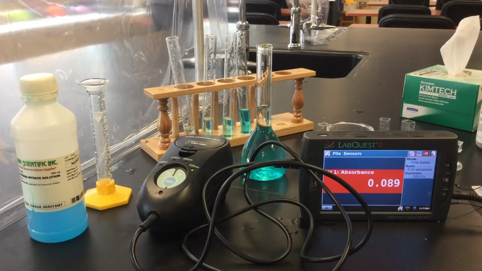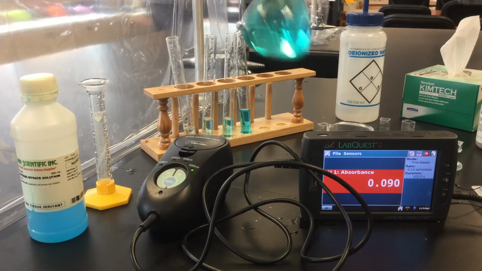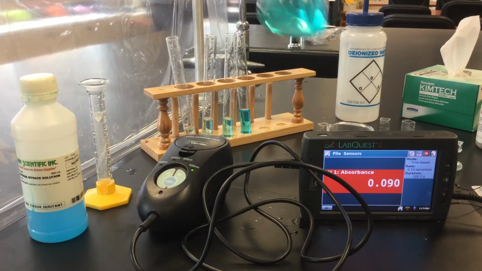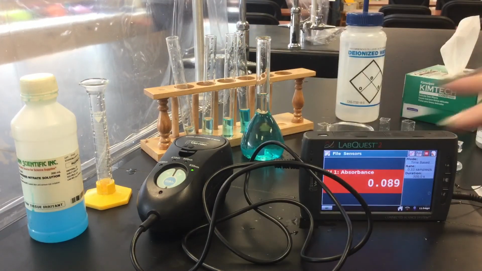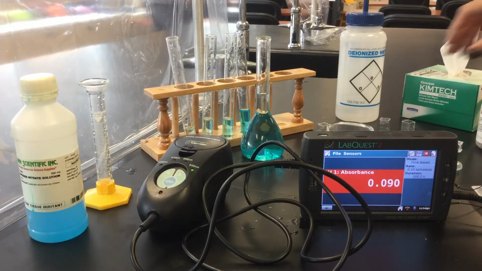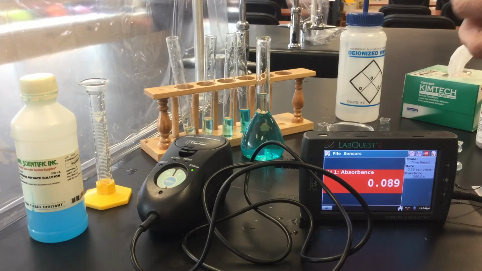So we've got that set up. Let's mix it. The BB actually will help mix it. Can you hear that? Okay, now I haven't touched anything with the colorimeter, so we don't have to reset the blank or anything. It's still good to go.